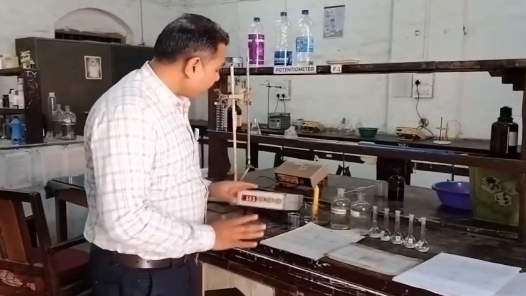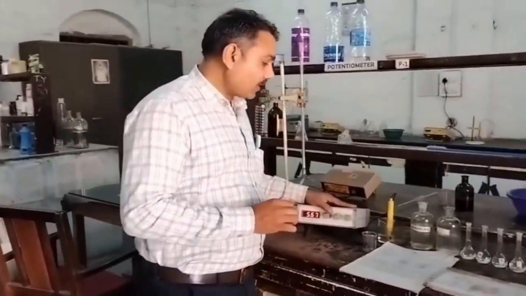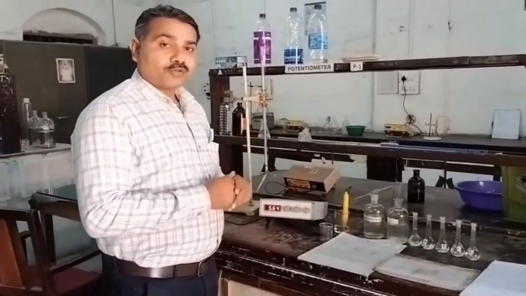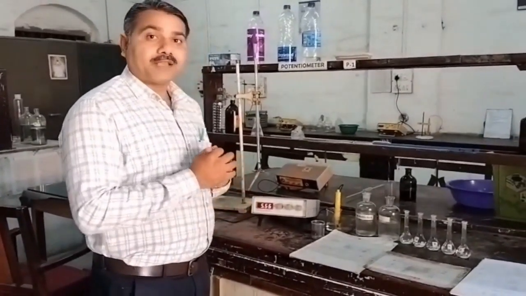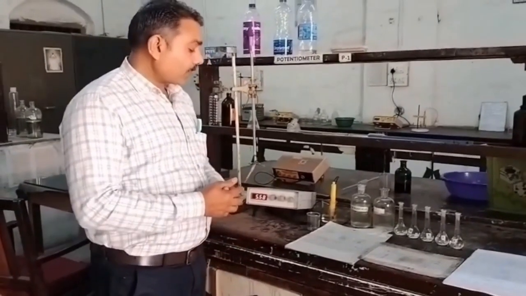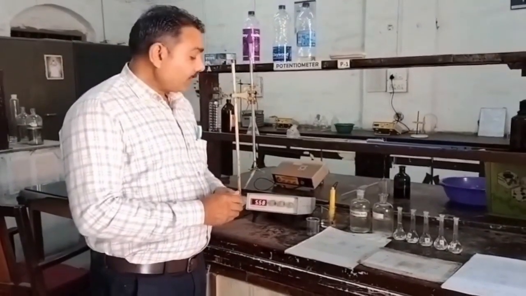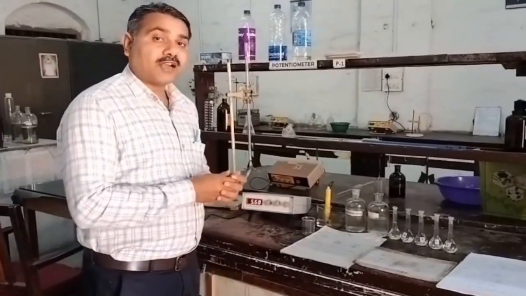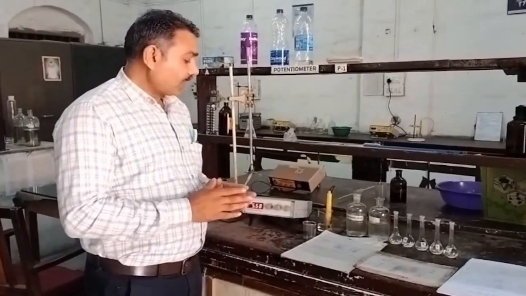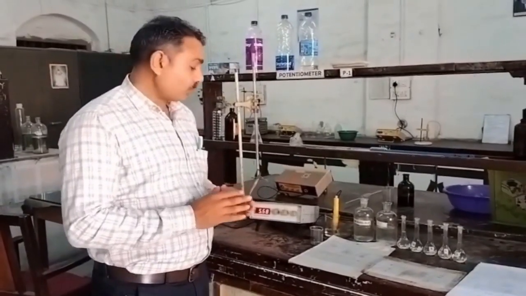Now we have to standardize this pH meter before we start the experiment. The pH meter can be standardized by known solutions having pH 4 and pH 7. For the pH 7 buffer solution, we have a pH 7 buffer tablet that can be crushed and dissolved in 100 ml distilled water. That is treated as a pH 7 buffer solution.